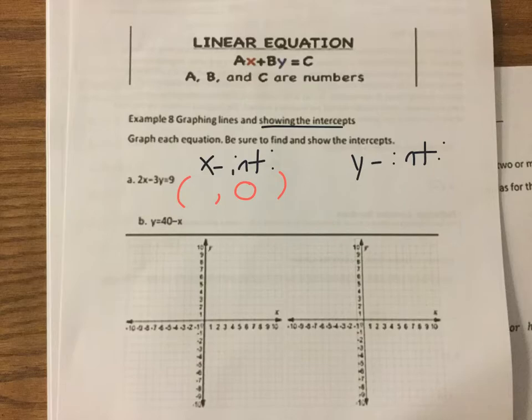I've shown you this before. So if I need to find an x-intercept, I simply plug in 0 for y. If I plug in 0 for y, that gives me 2x is equal to 9, which means the x value is 9/2. So that's 1 point on that line.